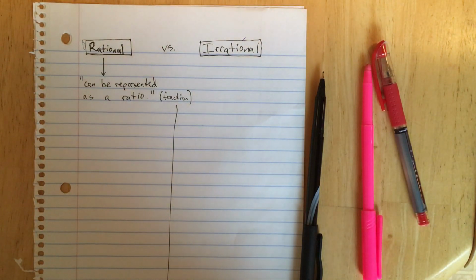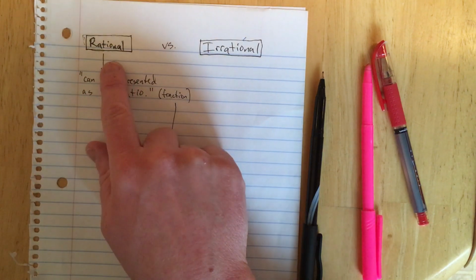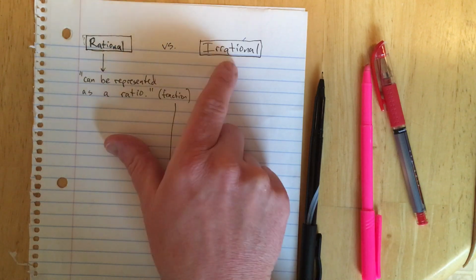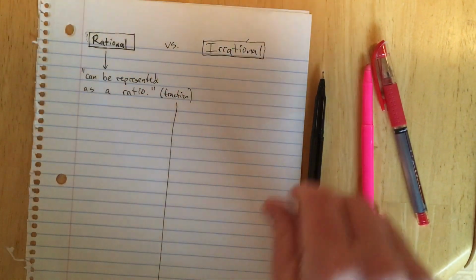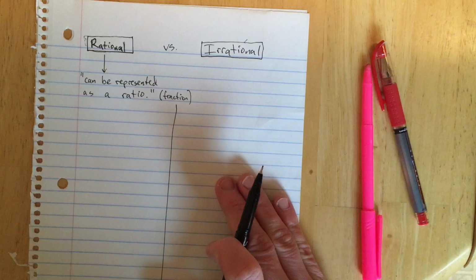Hello, today I'm going to tell you about rational and irrational numbers. This is an important understanding for knowing the sets of all numbers that there are. Numbers can be categorized in lots of different ways, but one way that we do it is talking about rational numbers versus irrational numbers. And rational numbers are the ones that we're mostly used to.